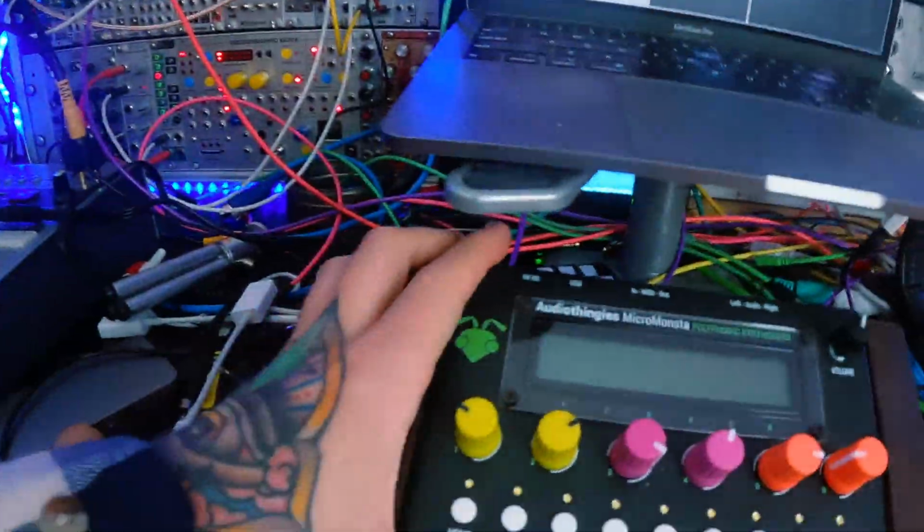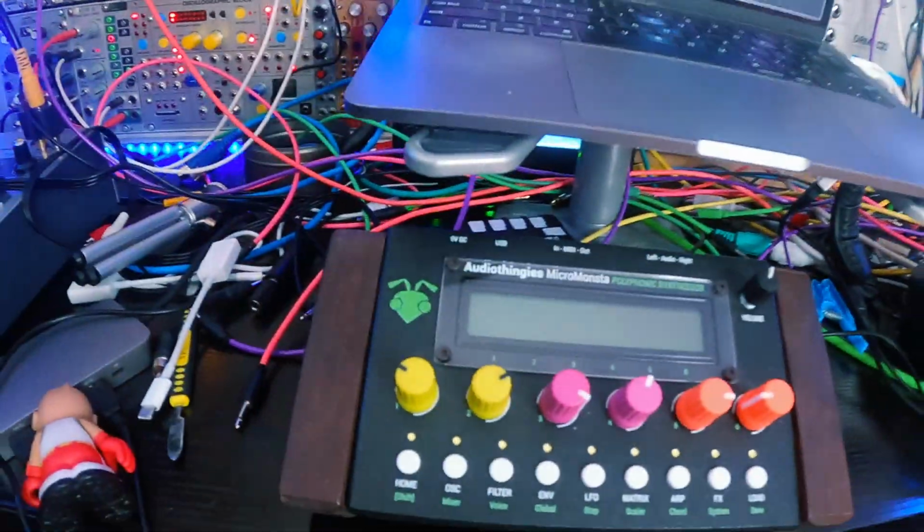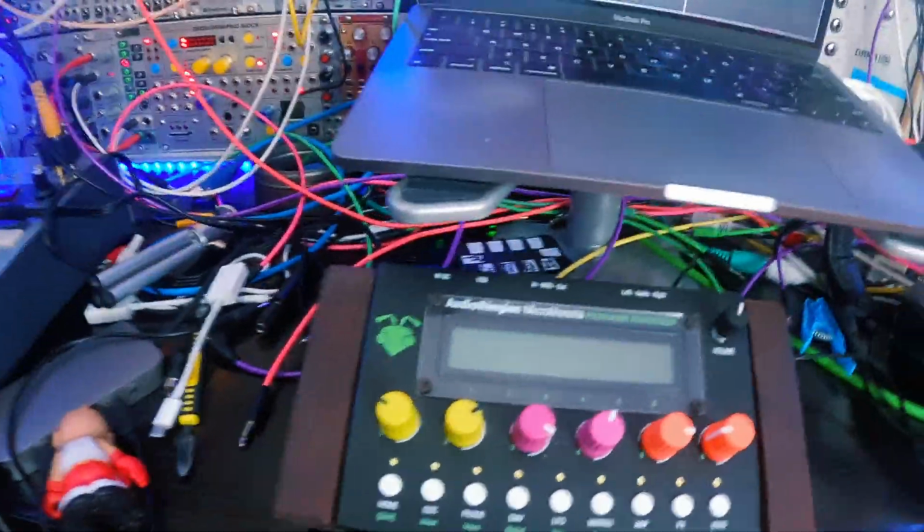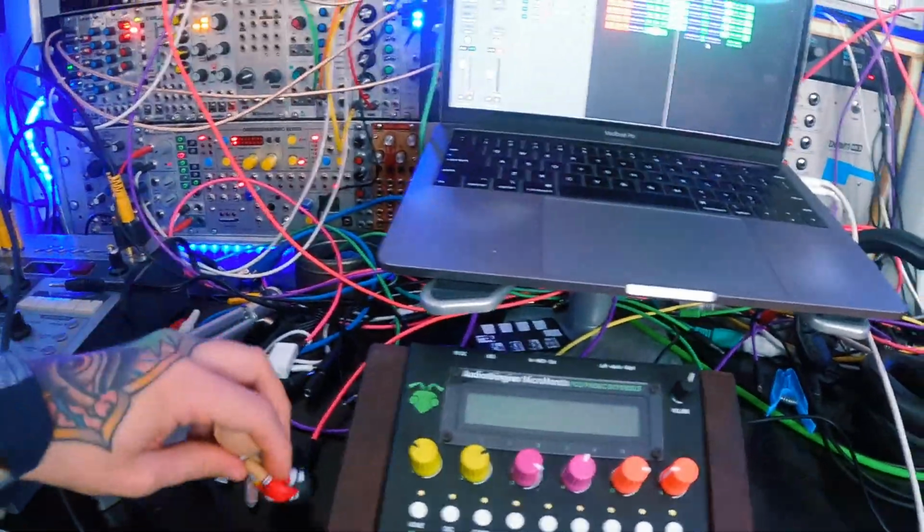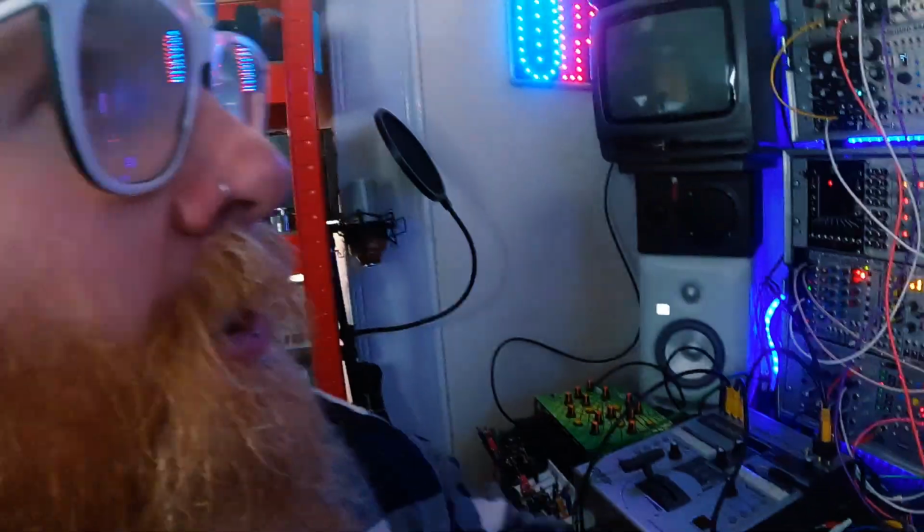Use the Micro Monster because it's a digital polyphonic synth. It's got a whole bunch of sounds in there that I can't get from any of my other analog bits and pieces. So I'm going to do that and see.